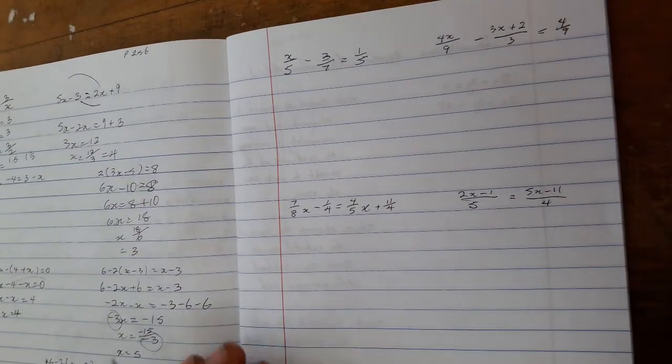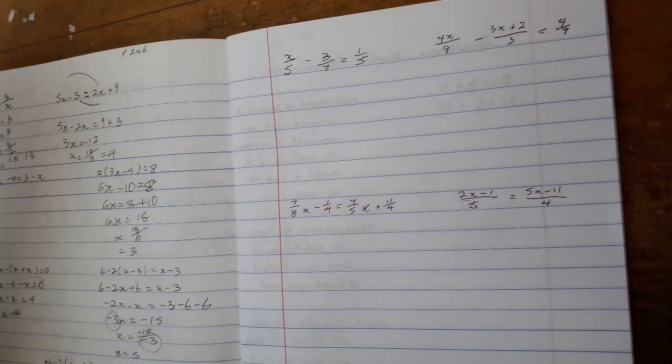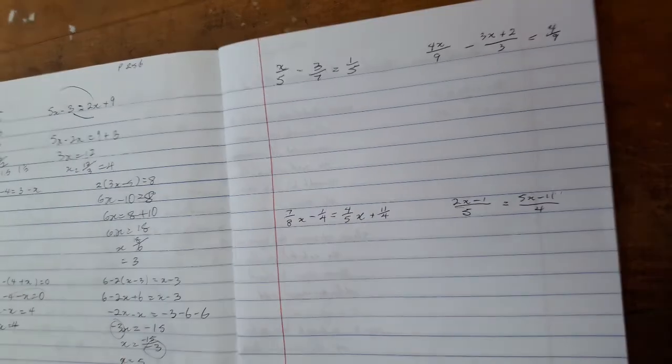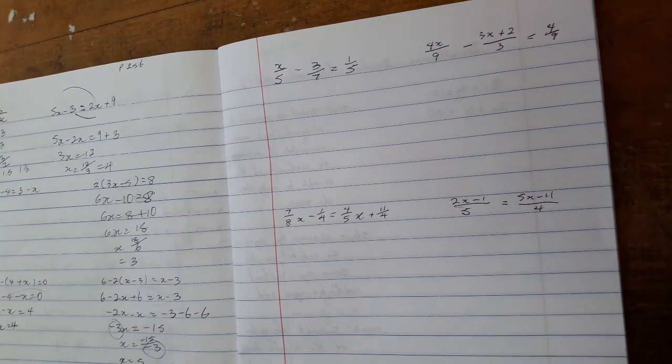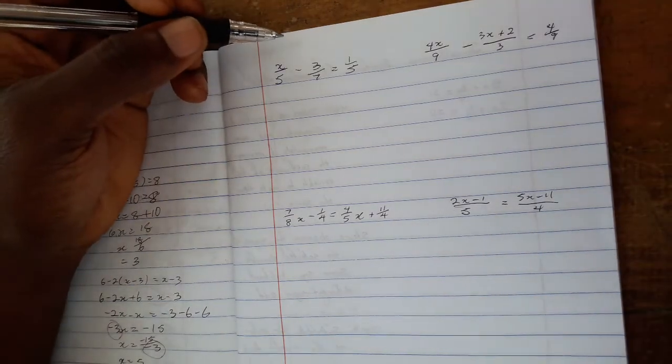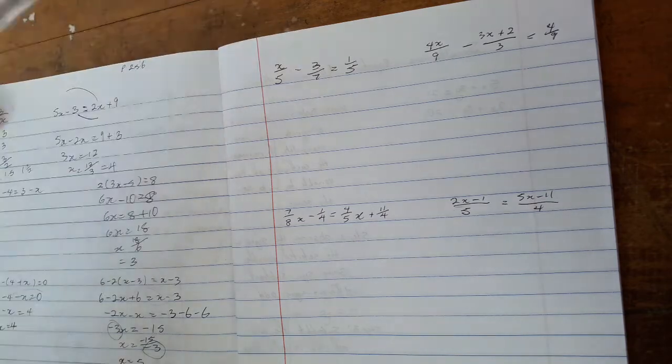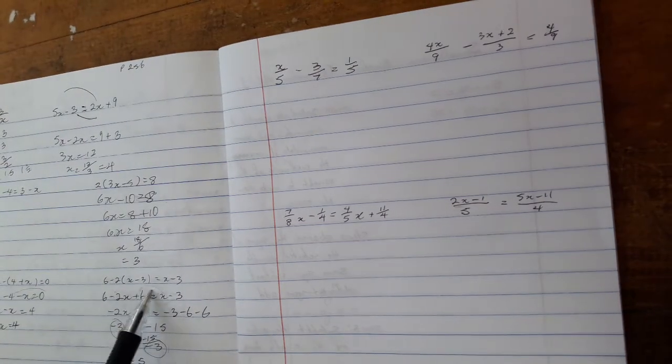Finally, for fraction, what do we do when there's a fraction in an equation? This only works in an equation. This will not work when there's an expression. Okay? What we do is we multiply each term by the LCM, and the denominator will go, and then we can work it just like this.